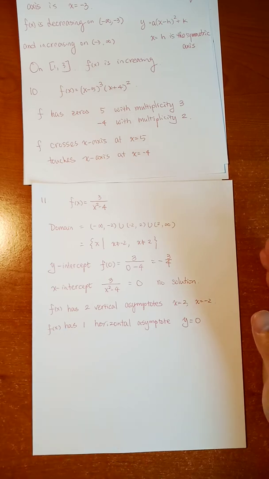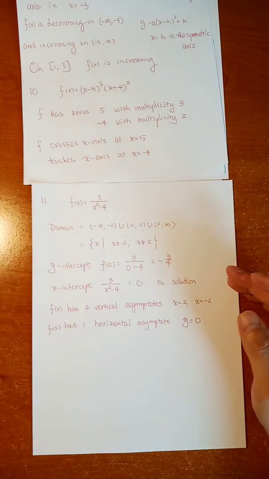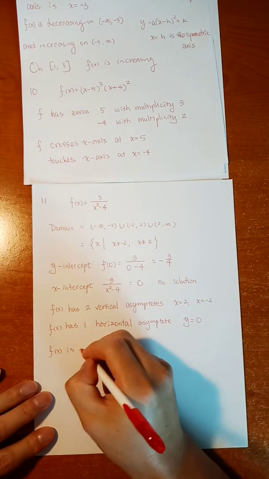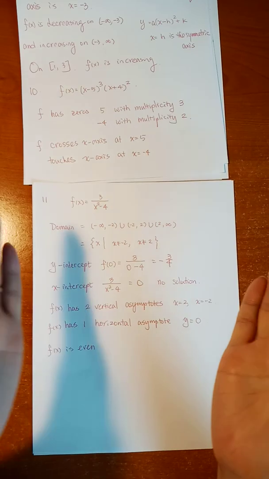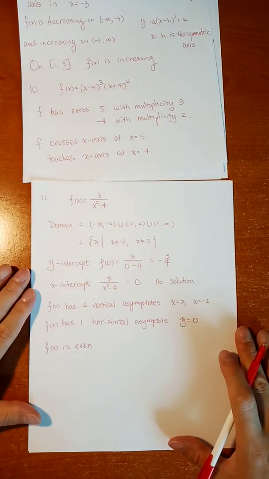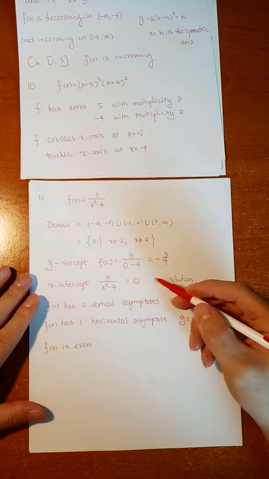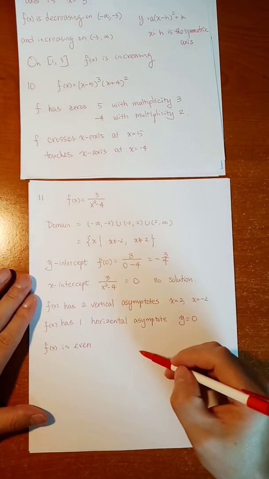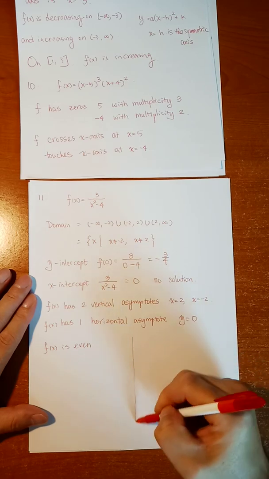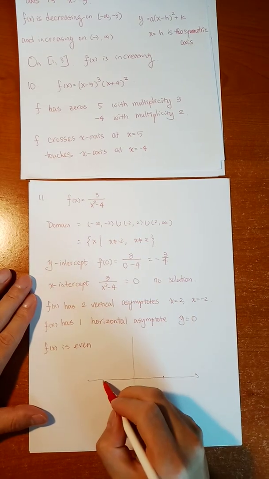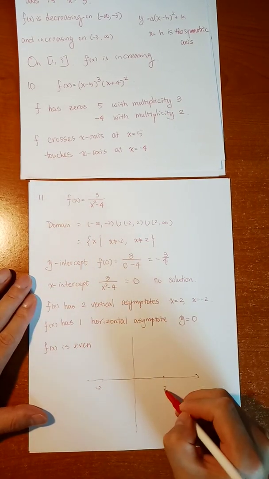Also you can see that this function is an even function. f(x) is even. Even function means it's symmetric about the y-axis. It has no x-intercept, it does not touch the x-axis. Okay, now let's try to sketch it. We have 2, -2, symmetric.